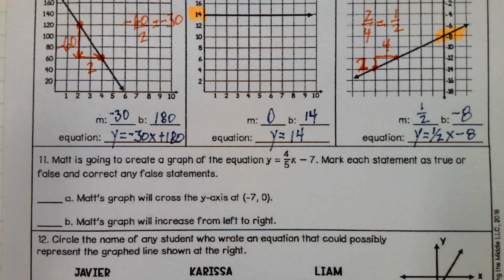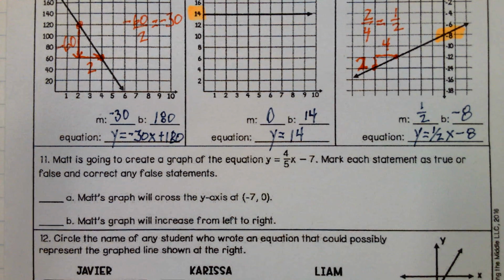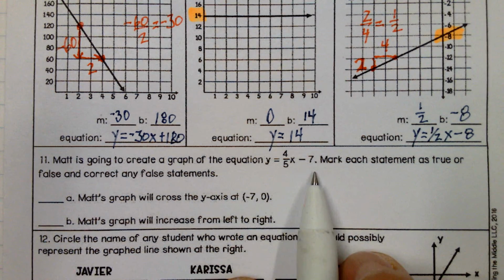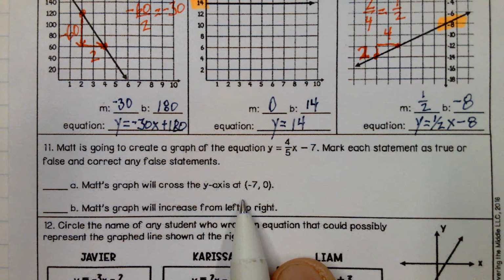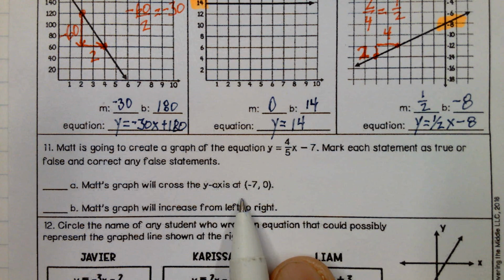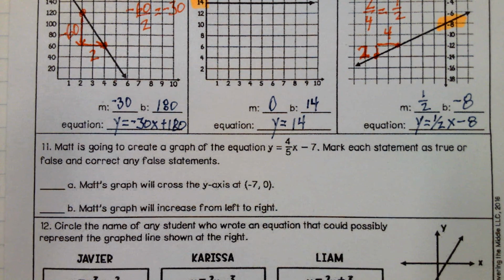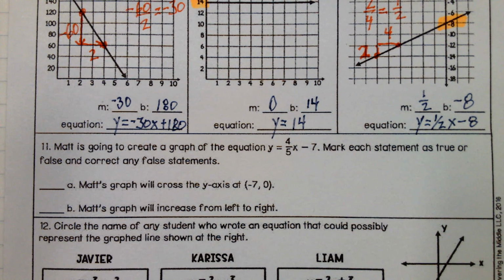Matt is going to create a graph from the equation y equals 4/5 x minus 7. Mark each statement as true or false and correct the false statement. Okay. So here's his equation that he's going to use to graph. So Matt's graph will cross at (-7, 0). Is that true or false?